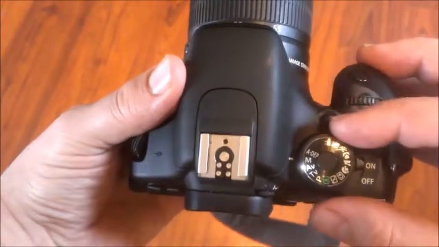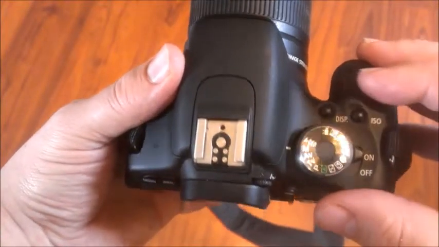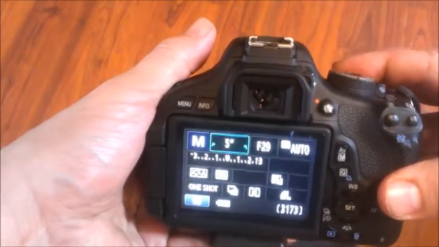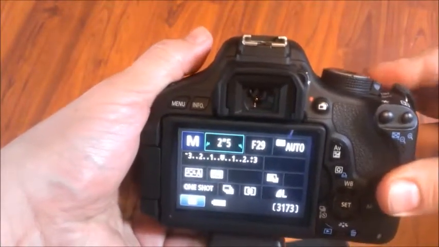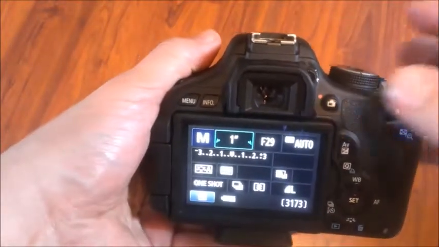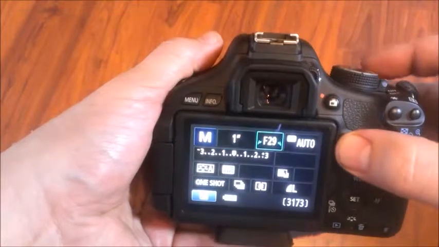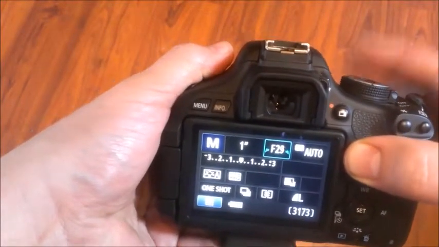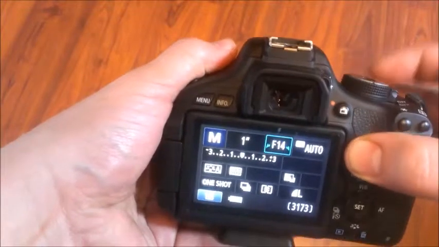You have another function here called M, or fully manual, in which case you will turn your dial to adjust the shutter speed, and then you can push the AV button there to adjust the f-stop. If your ISO is on auto, it will give a little bit of range for you to play with there, but you'll really want to be watching your light meter here.